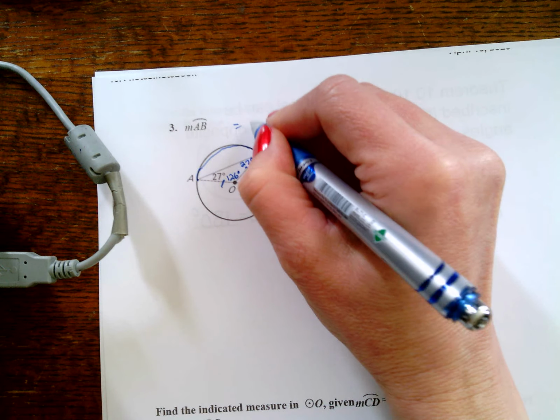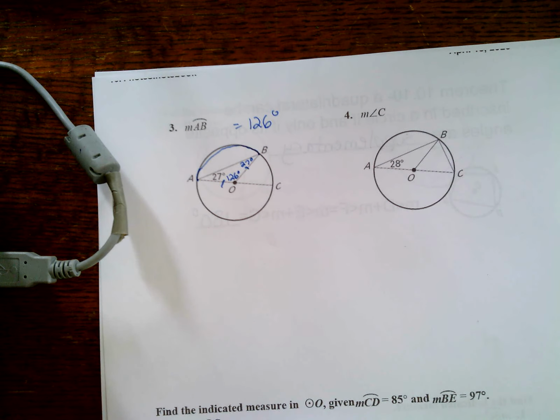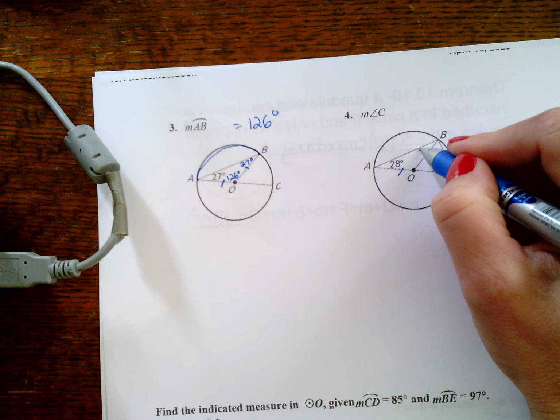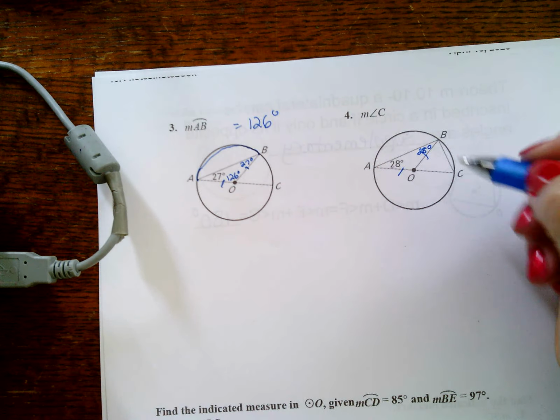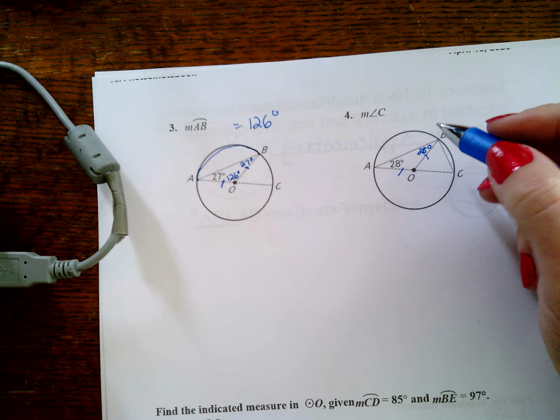Measure of angle C on this one. Okay, again, these are radii, so this must be 28 degrees. 28 plus 28, 56. 180 minus 56, 124. All right, so that tells me this arc is 124.